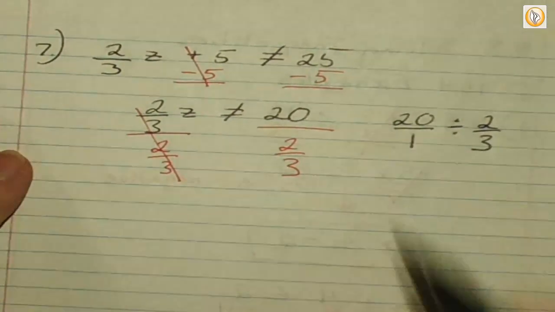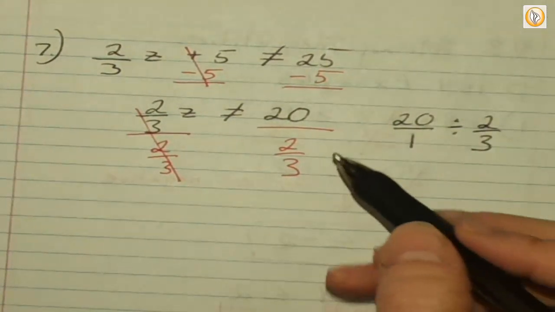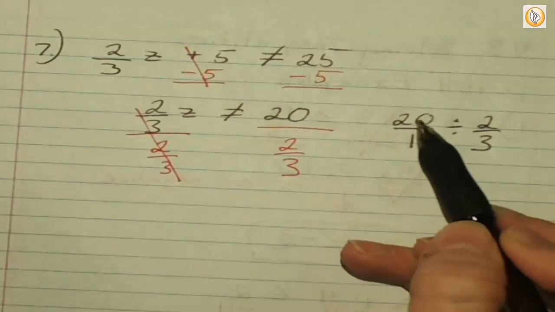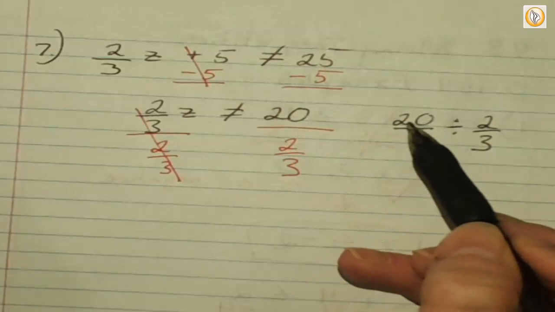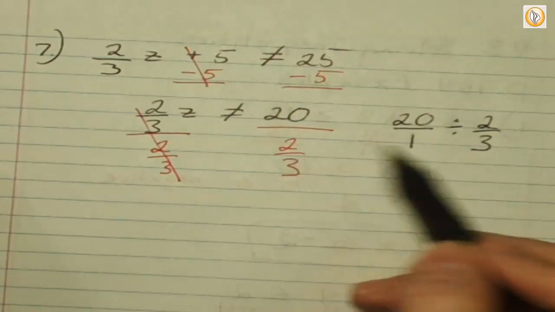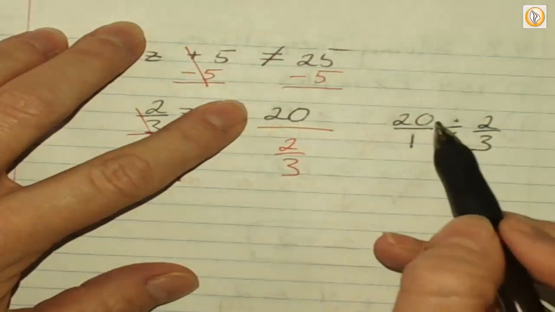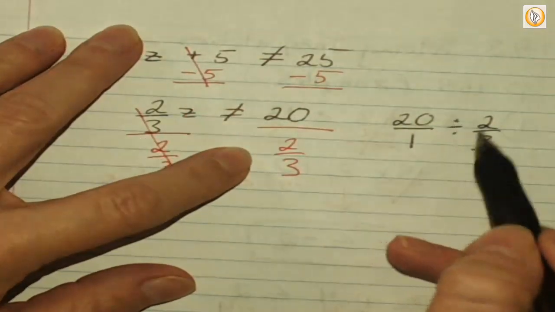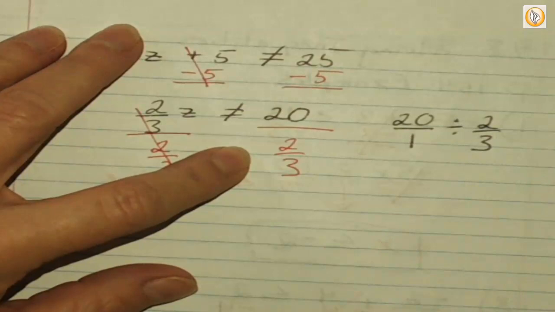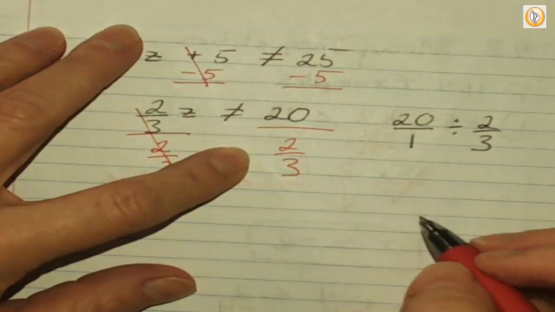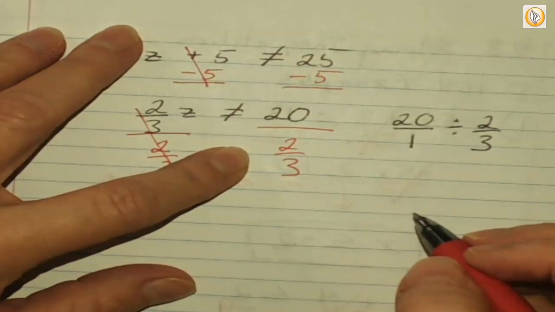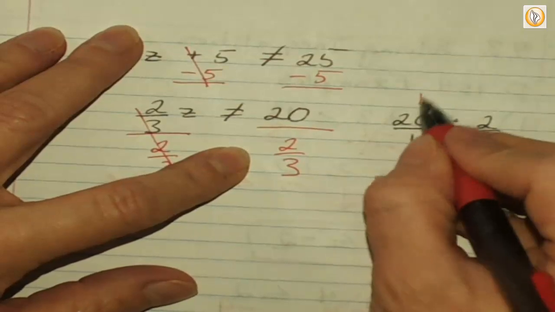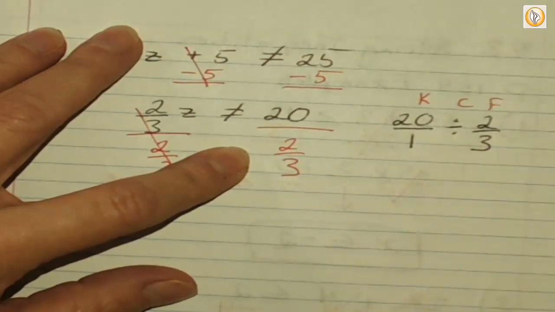All right, so guys, I cannot stress the importance of writing the 20 first. You will get a wrong answer if you do 2/3 first. So 20 is being divided by 2/3. All right, so what is the rule? Keep, change, flip. Keep, change, flip.